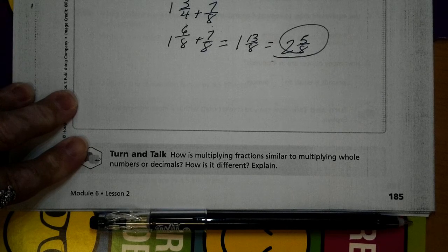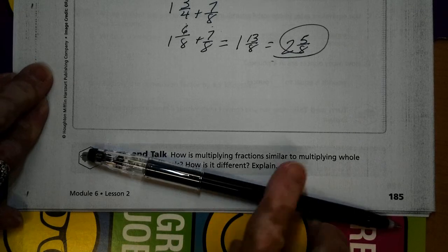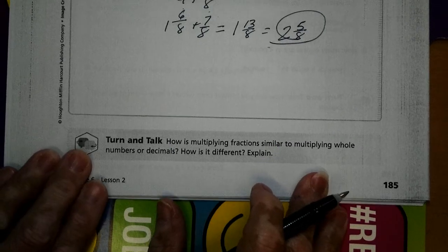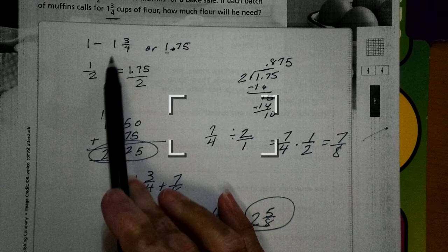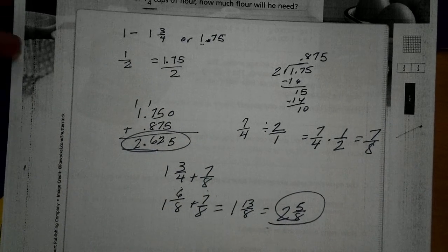All right, so it says, how is multiplying fractions similar to multiplying whole numbers? And how are they different? Well, we didn't really multiply up here, though, did we? But we could have.